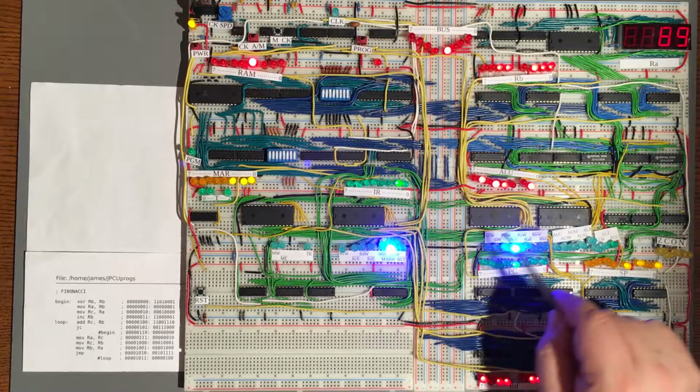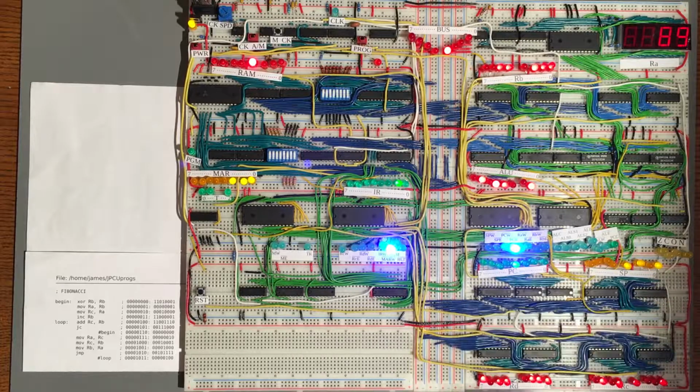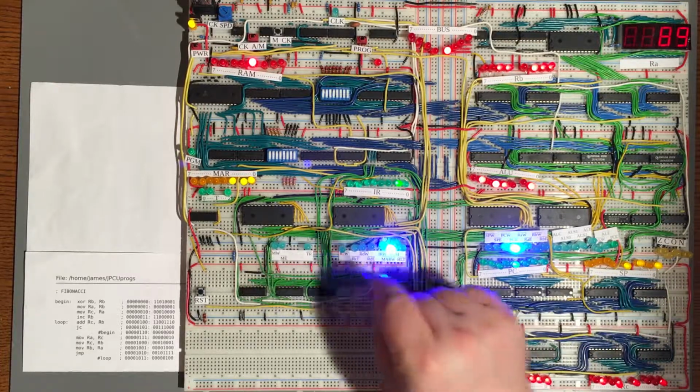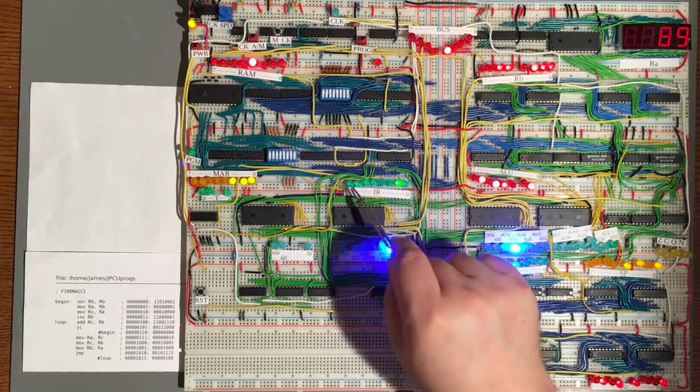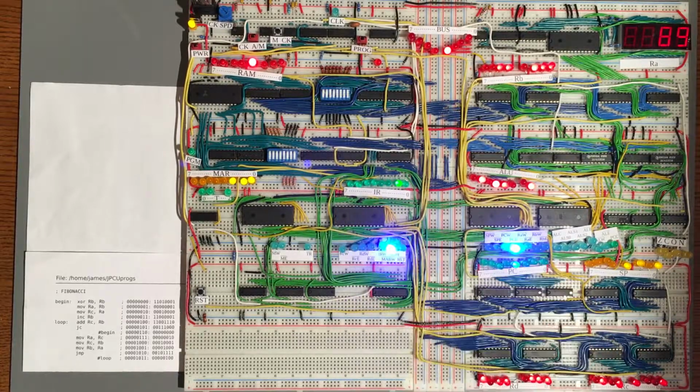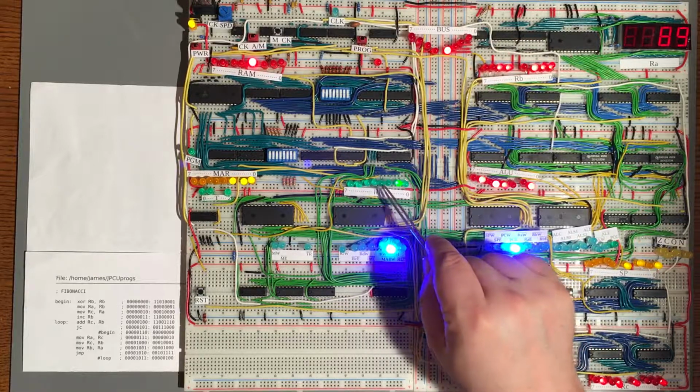Now the program counter doesn't directly go into the EEPROMs, of course. It will be used during the first few cycles of the instruction execution to go and fill this instruction register with a new instruction, because we do have an instruction in here, which is this.